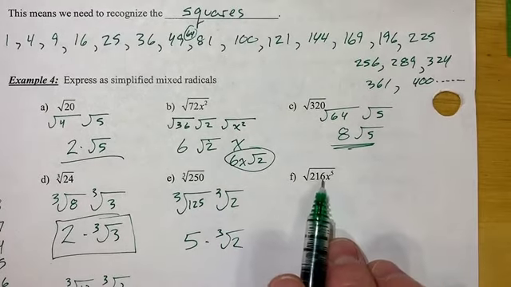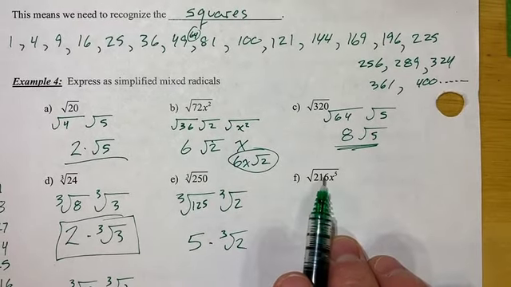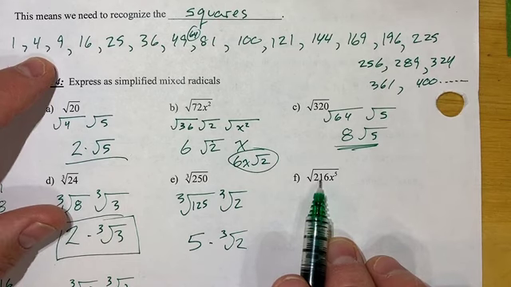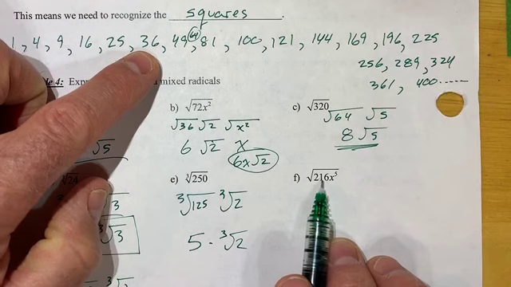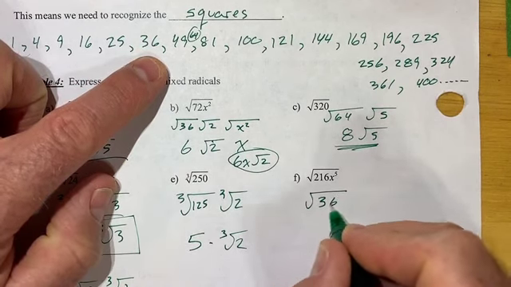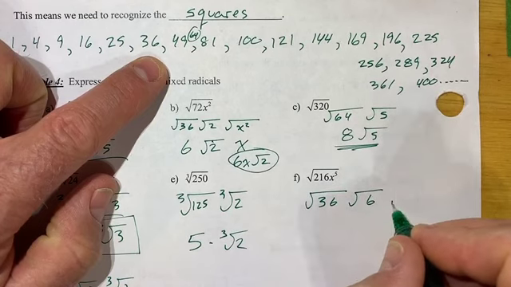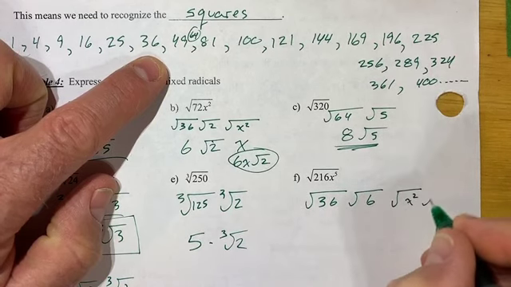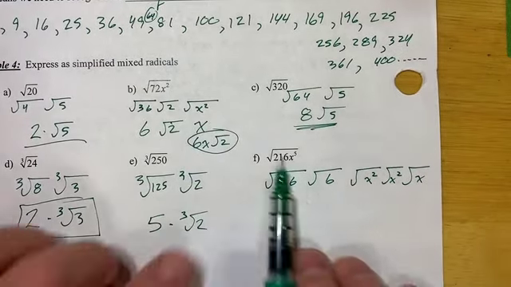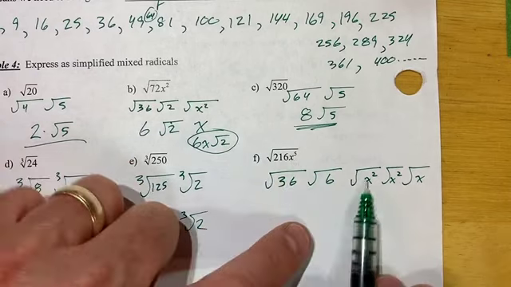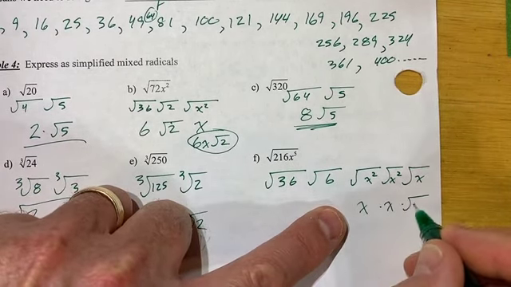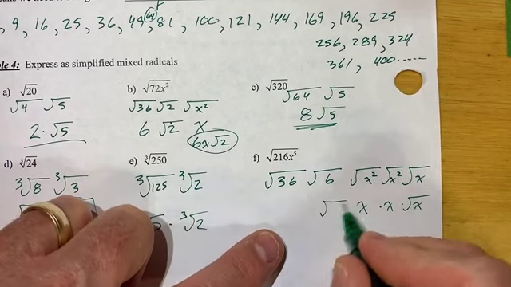Okay, square root. What do we got? 216. 216, that's 4 times something. It's 4 times 50 something. Hang on, isn't that 36? Oh yeah, 36 times 6. 36, 6. x squared, x squared, x. Why would you write it in such a silly way? Because x to the power of 5, I really know that means x squared. This is x times the square root of x. This is the root of 6.